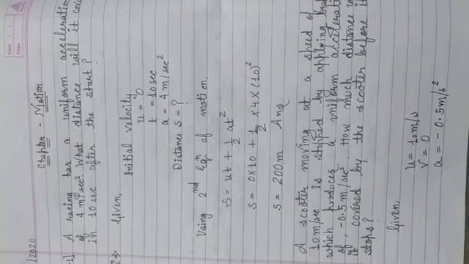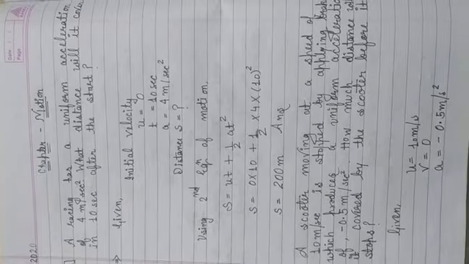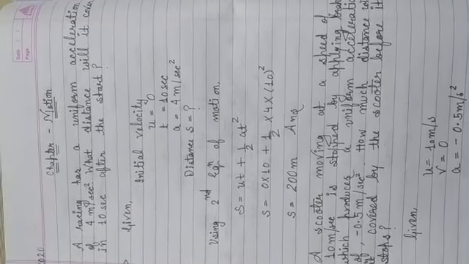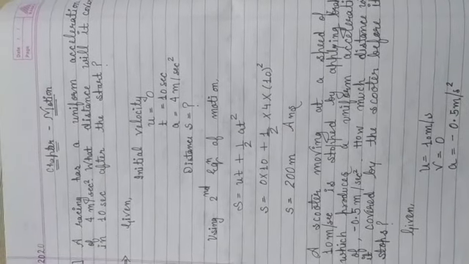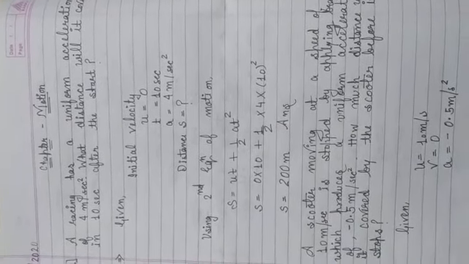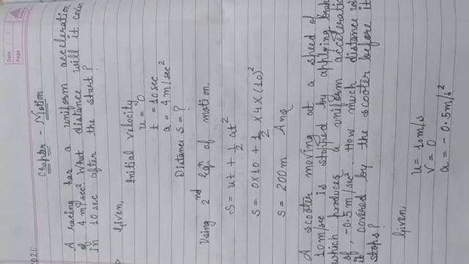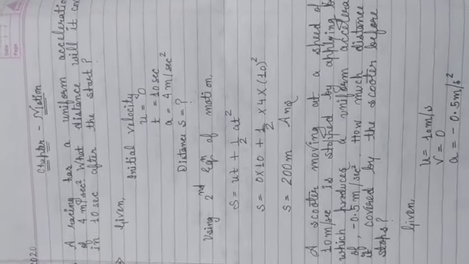A racing car has a uniform acceleration of A, 4 meter per second square. So here acceleration is given, which is 4. What distance will it cover? That means S we have to find. Time is T, 10 seconds. And after the start, it means initial velocity is 0. So U is 0, T is 10, A is 4, and S we have to find.